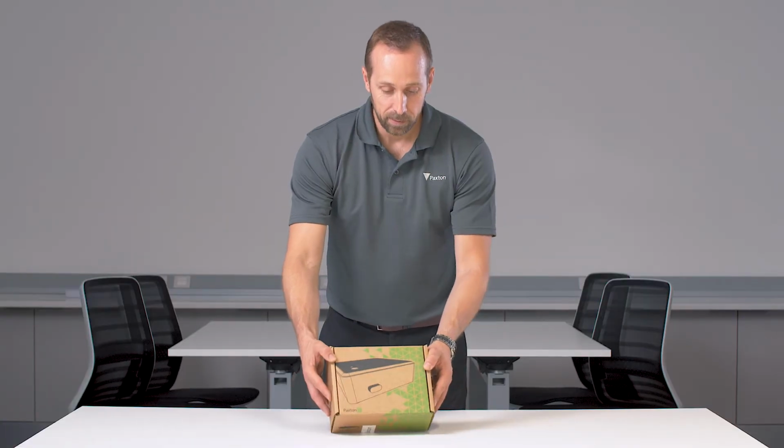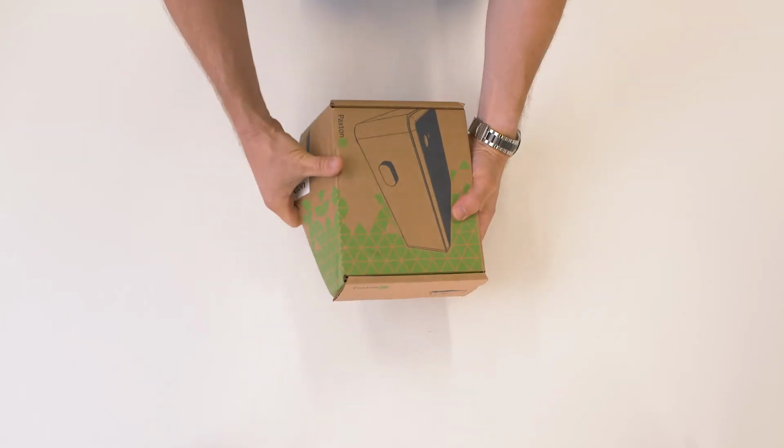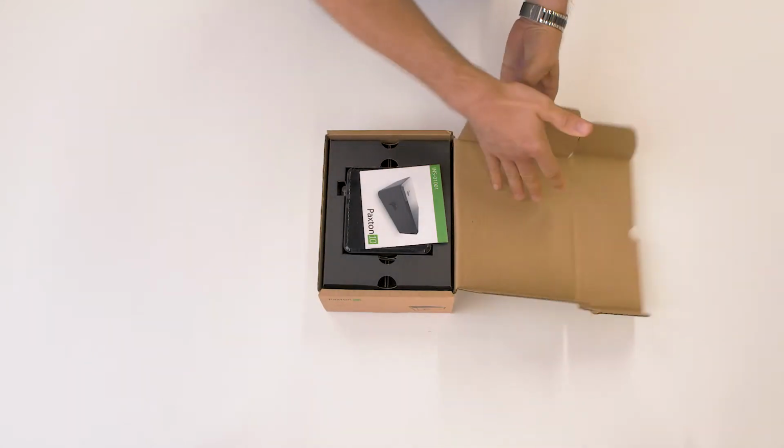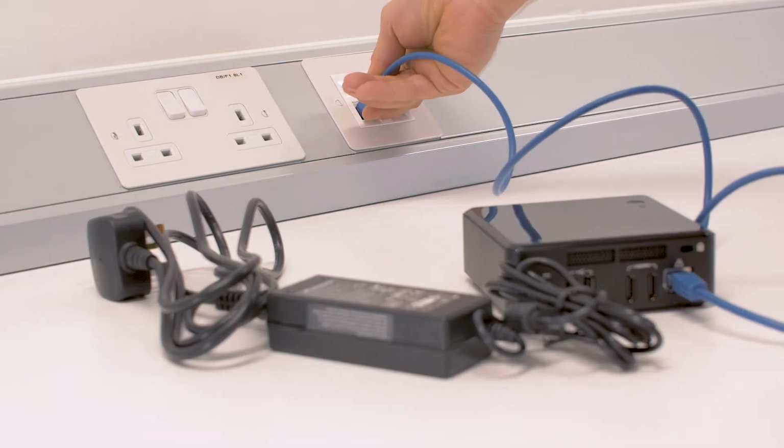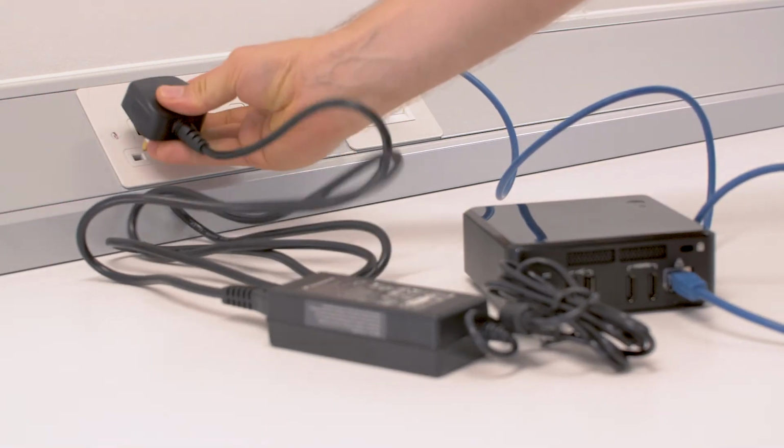This is the Paxton10 server. One of these is required for every Paxton10 system. Inside the box is the server, the power supply, some simple instructions, and a patch cable for connecting to the network. Simply patch into the network, plug into power, and that's it.